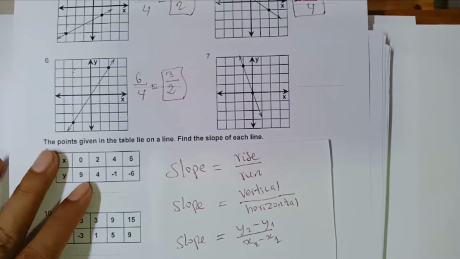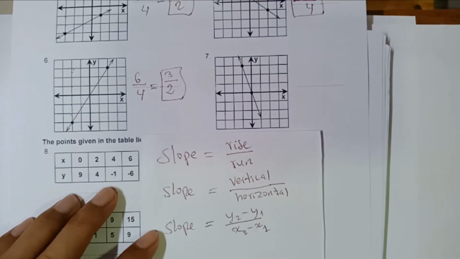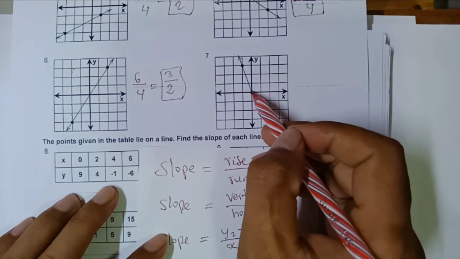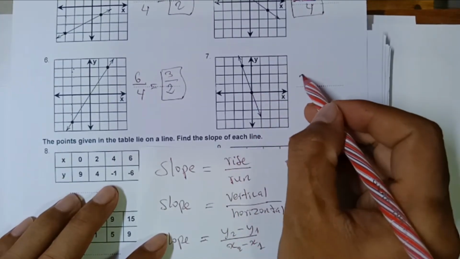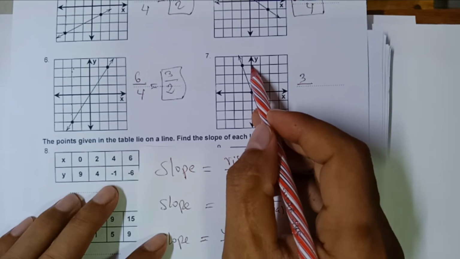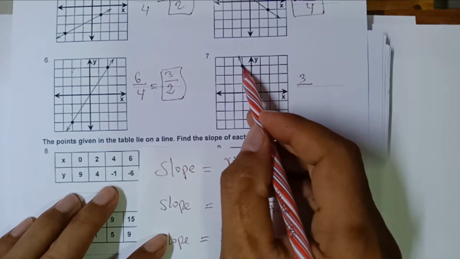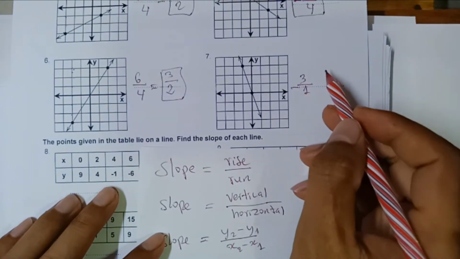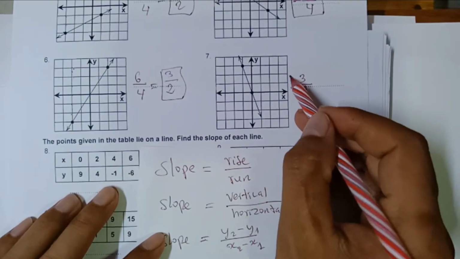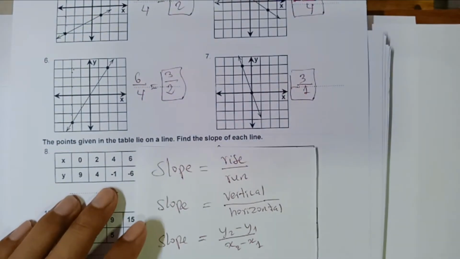Number 7, rise first. You count 1, 2, 3. So the rise is 3 and the run is 1 to the left-hand side, -1, so negative slope. So the slope here is -3/1.